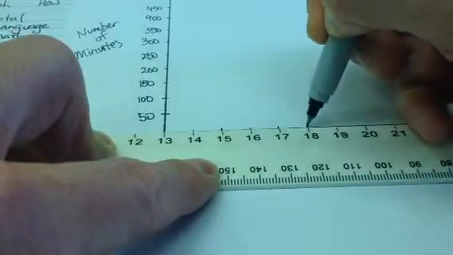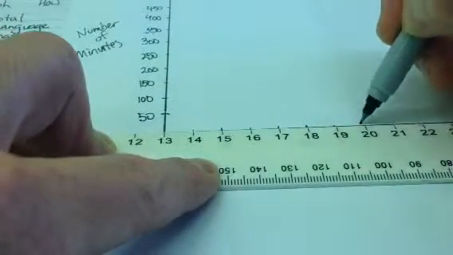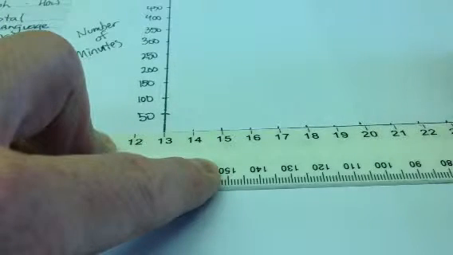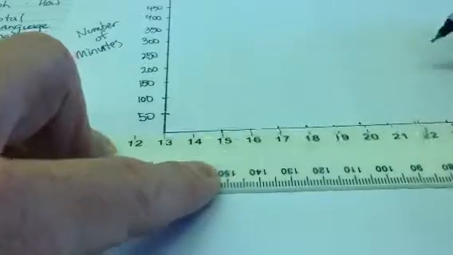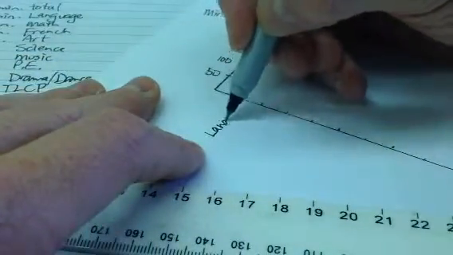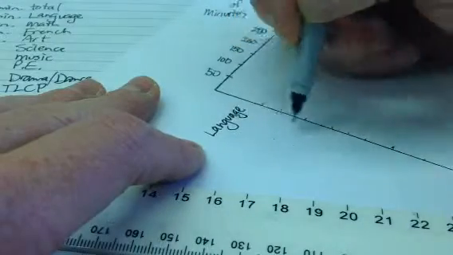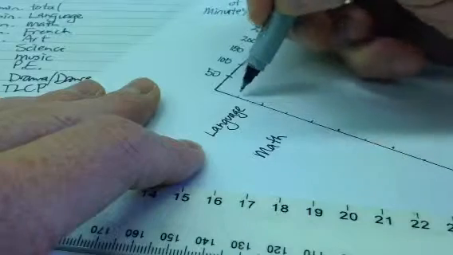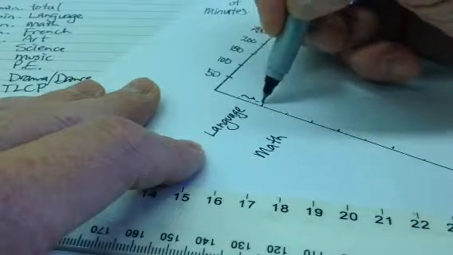So I'm going to make little marks at the 1 centimeter areas. Because I don't have graph paper, you won't need to do that for yours. Okay? And so over here, I'll do language. I'll do math. So this part here is language.